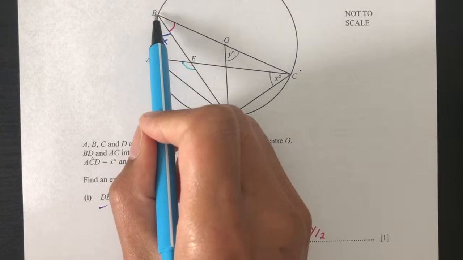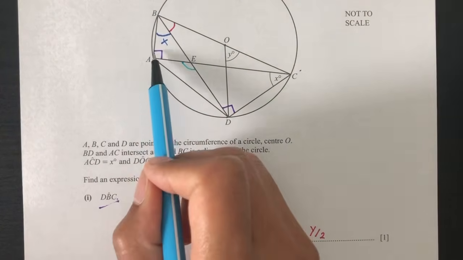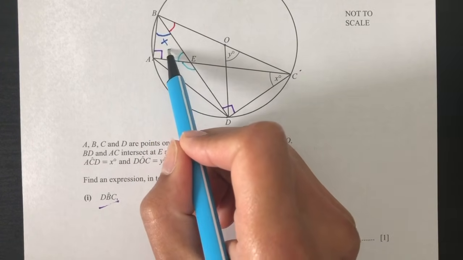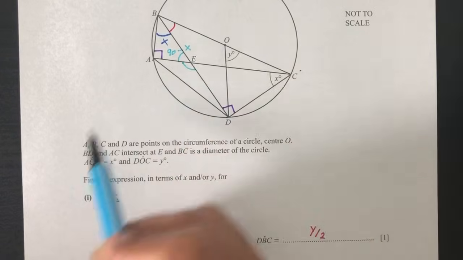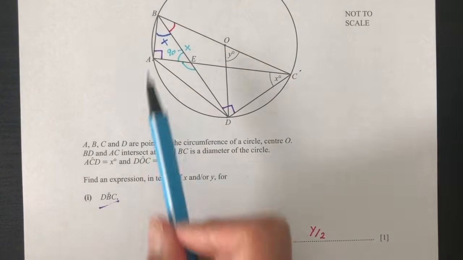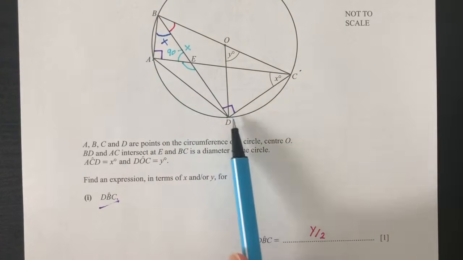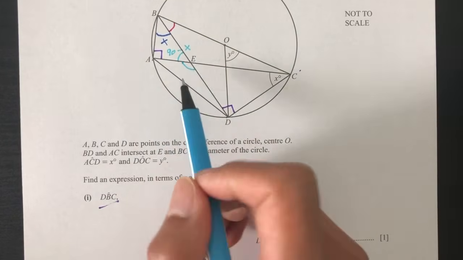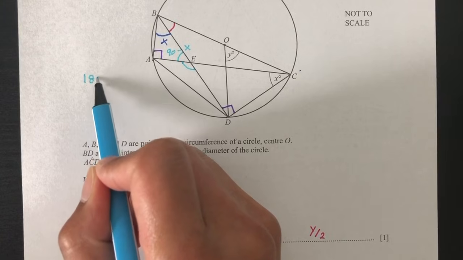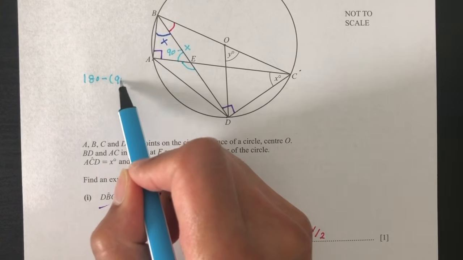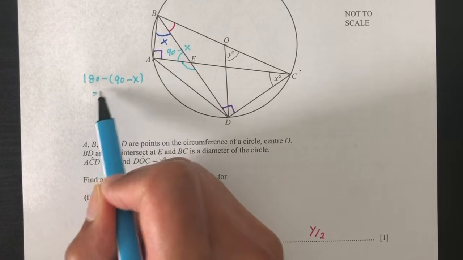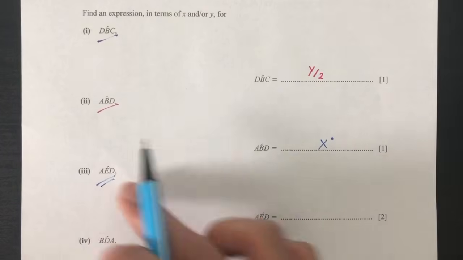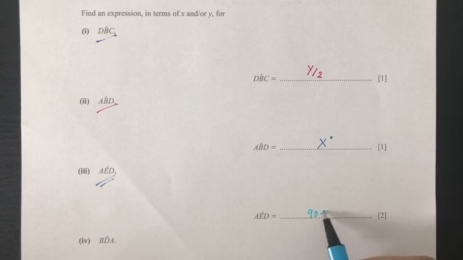It's a right angle triangle. If this is 90 and this is x, this angle here will be 90 minus x. We can see that BED is a straight line, so this angle will be 180 minus (90 minus x). That will be 90 plus x. So angle AED will be 90 plus x.